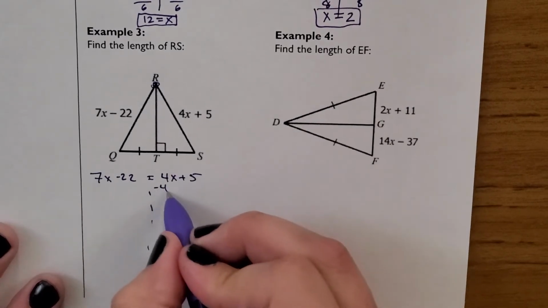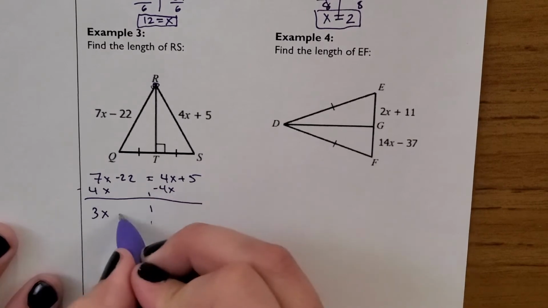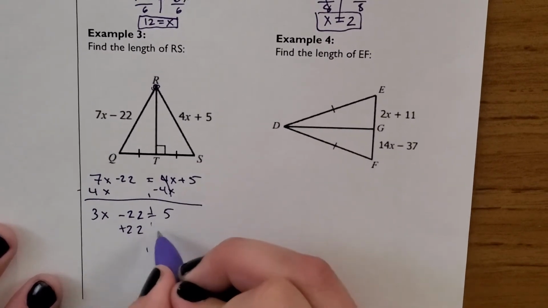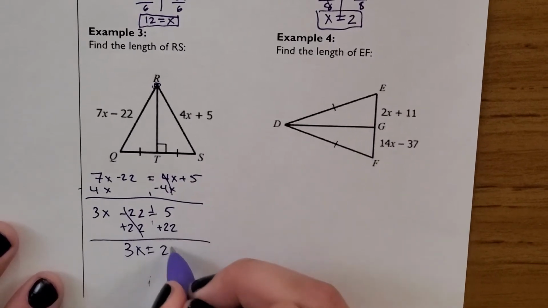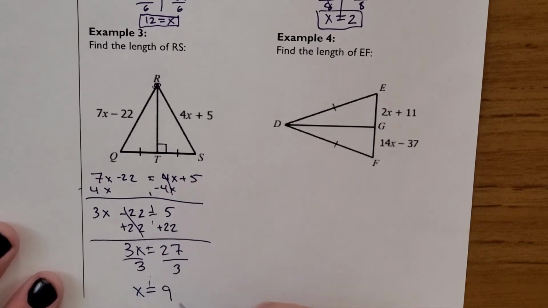And we're going to subtract 4x from both sides. 3x, bring down that negative 22. Cancel, bring down that 5. Add our 22 to both sides. I get 27, and when I divide by 3, I get x equals 9.